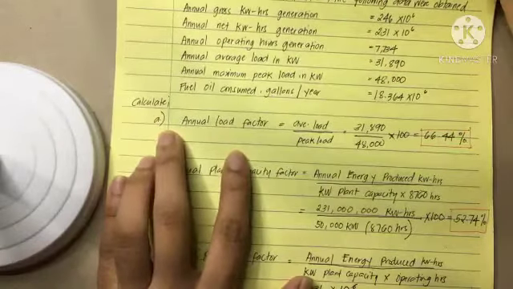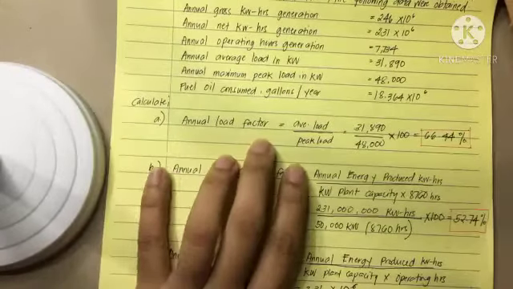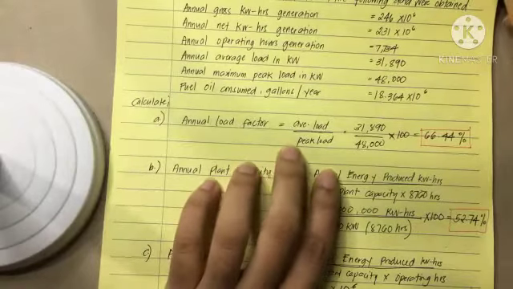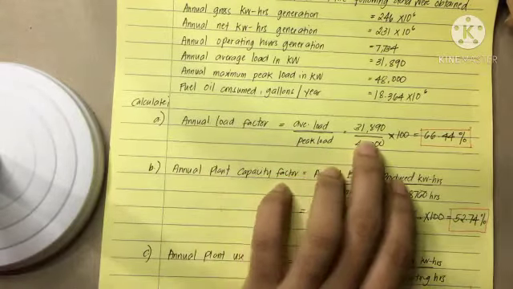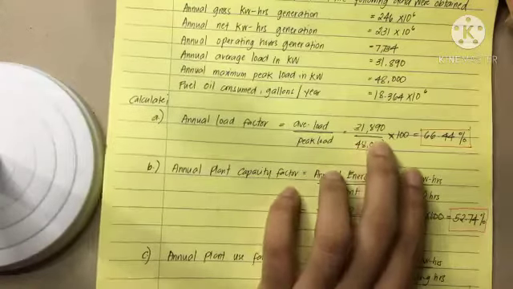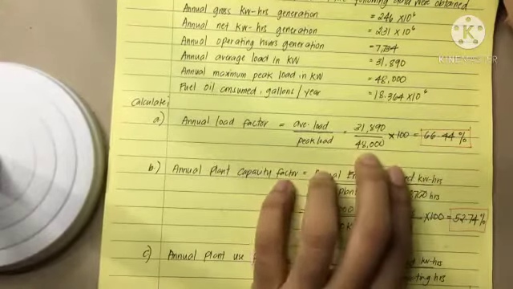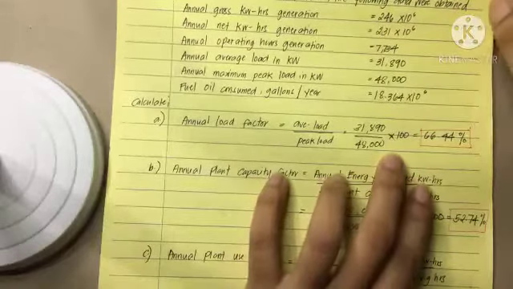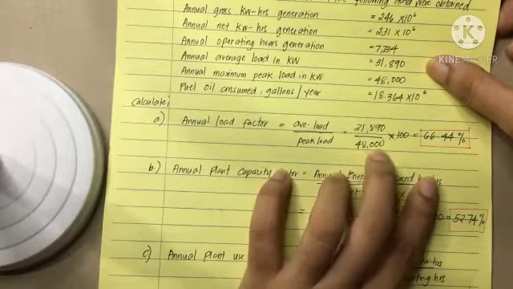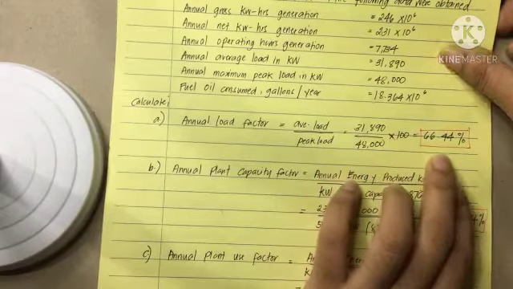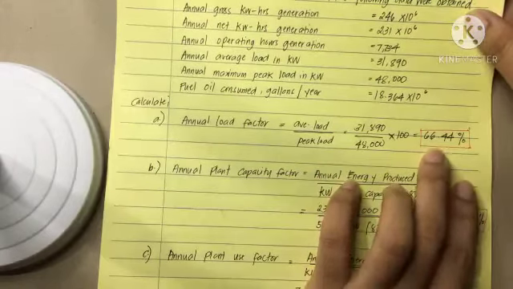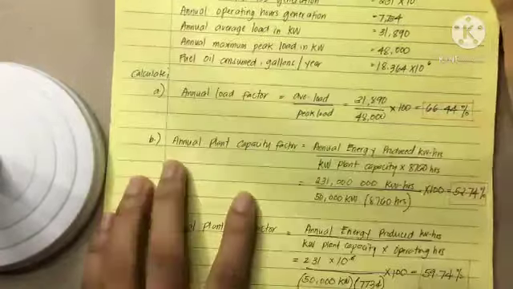So, let's calculate the annual load factor. Given the formula of annual load factor, we have the ratio of your average load and peak load. So, given the values, which is 31,890, your average load, and your peak load, we have 48,000. By dividing and multiplying by 100, it gives you an answer of 66.44%.